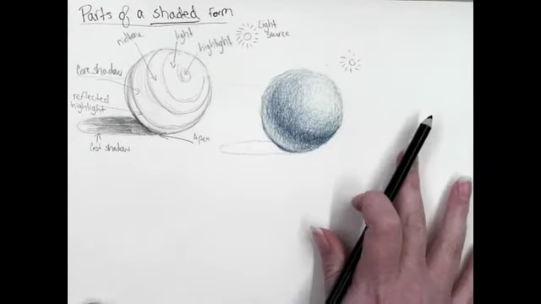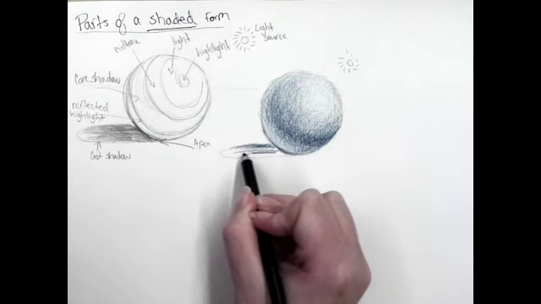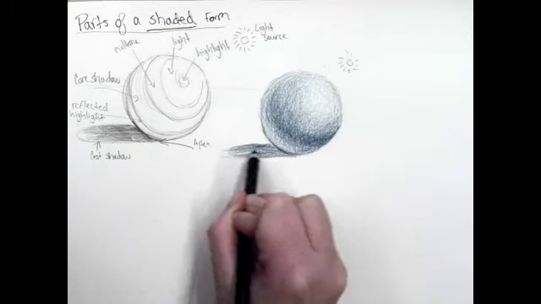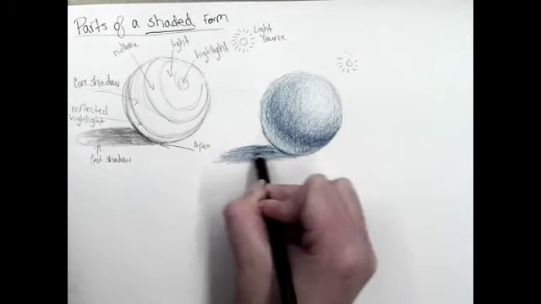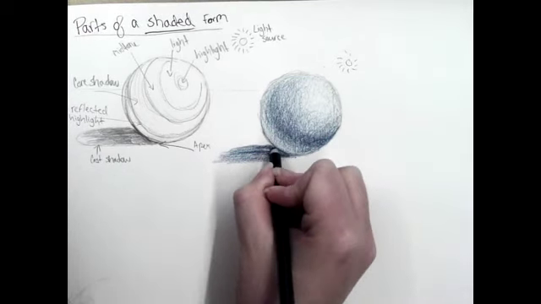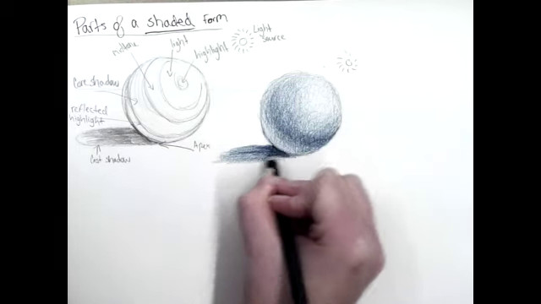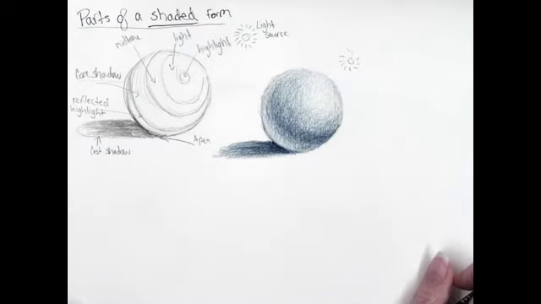So I want you to create a smooth sphere, and then with our cast shadow, remember to change your directional lines. This is on a table, so the surface of it would be horizontal, so my tool mark should be going horizontal as well. And I like to get really dark right where that apex is, where it's hitting, so it really sets the object down on the ground, and then I can get a little bit lighter with my cast shadows.